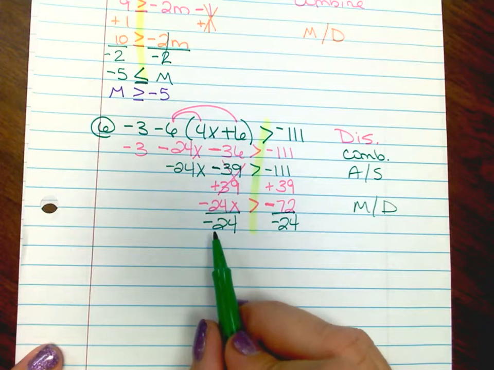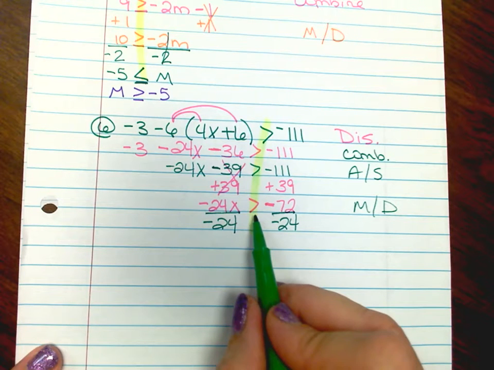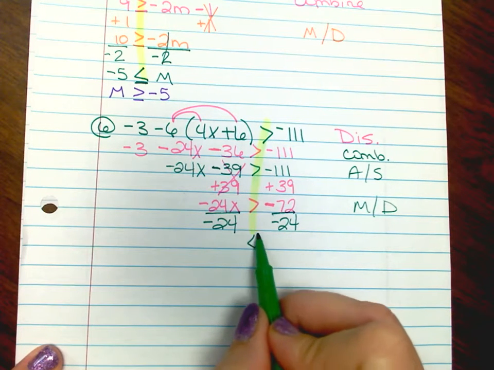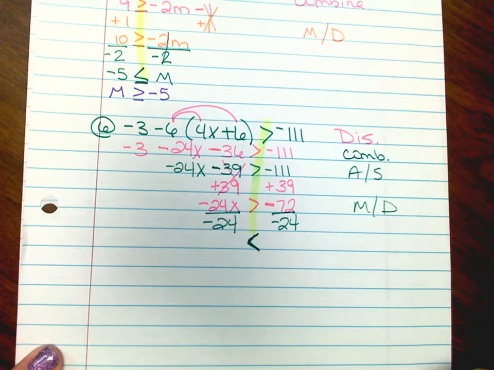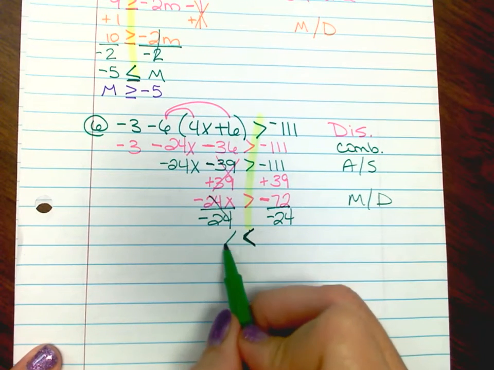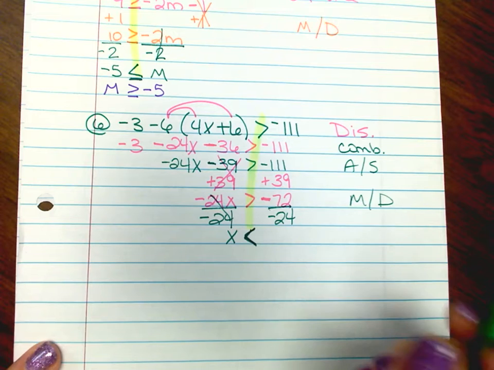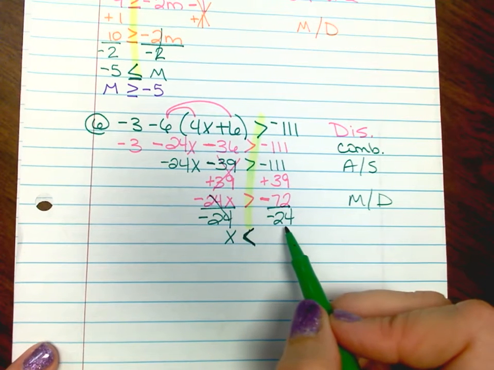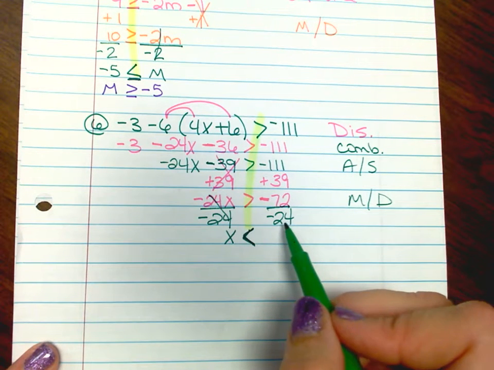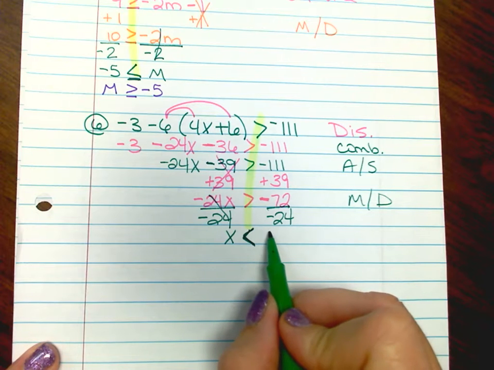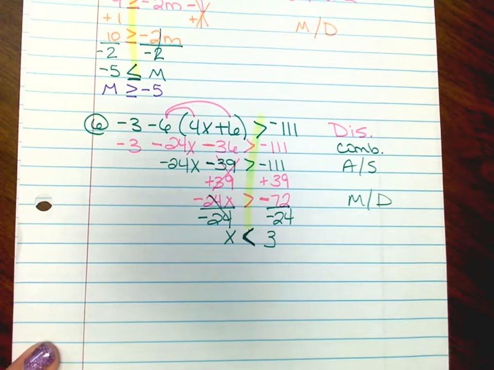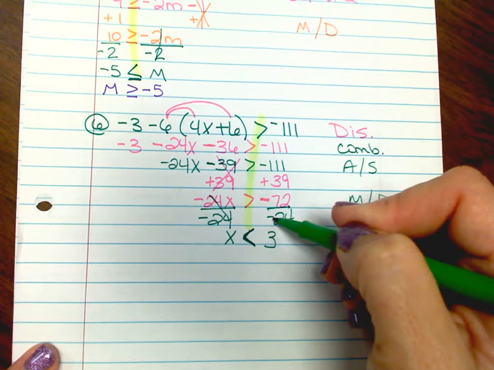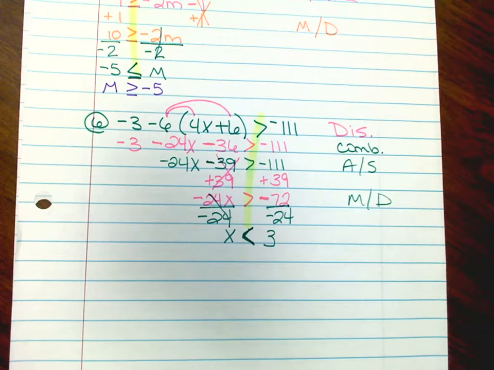Because I divided by a negative, I must switch my sign. Do that now before you forget. This cancels out. X is less than negative 72 divided by a negative 24. You should get a positive 3. Negative divided by a negative is always a positive.